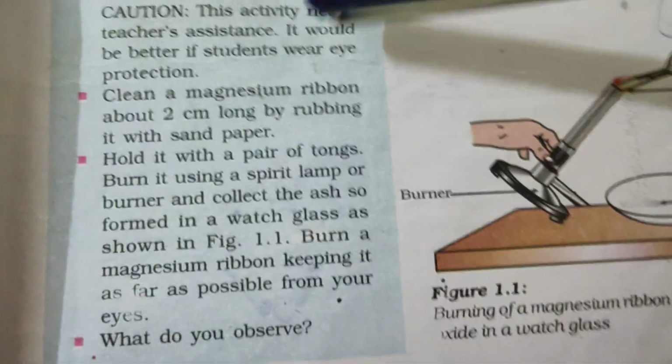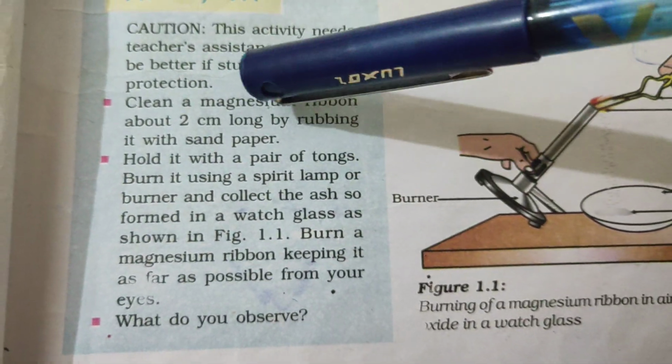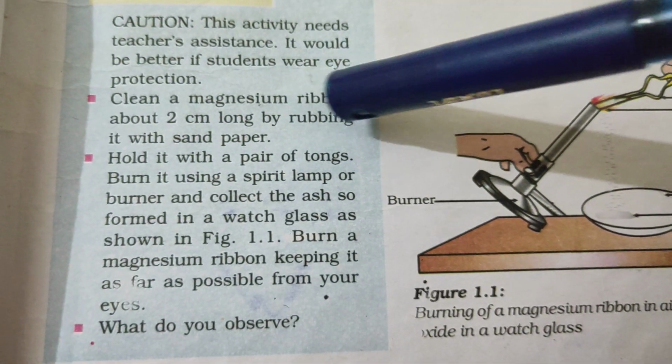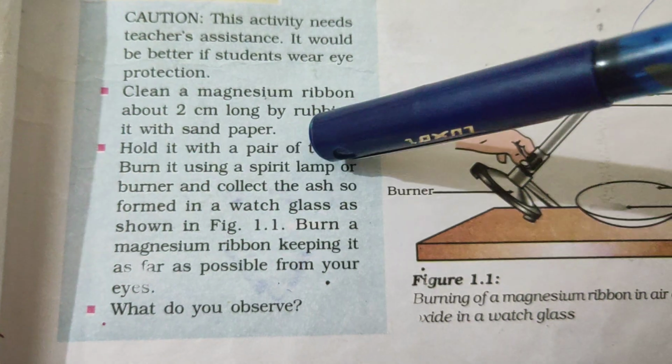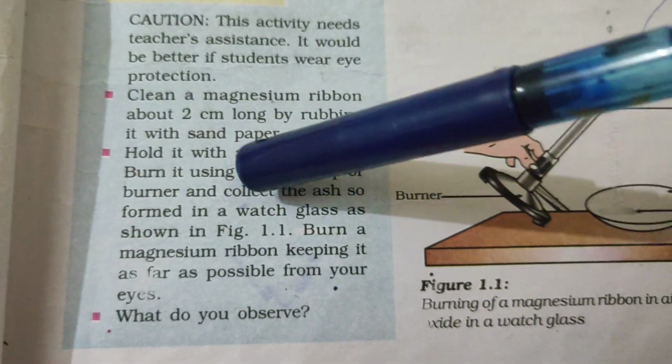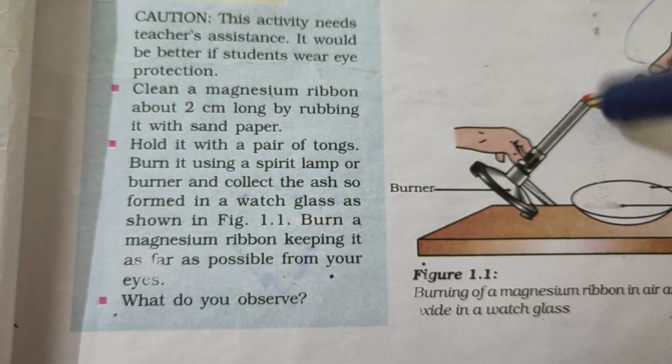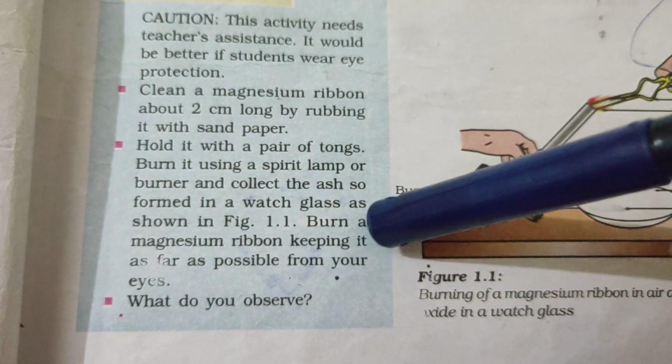What does this activity say? It says clean a magnesium ribbon about 2 cm long by rubbing it with sandpaper. Hold it using a pair of tongs. Burn it using a spirit lamp or burner and collect the ash so formed in the watch glass as shown in figure 1.1. Burn the magnesium ribbon, keeping it as far as possible from your eye.